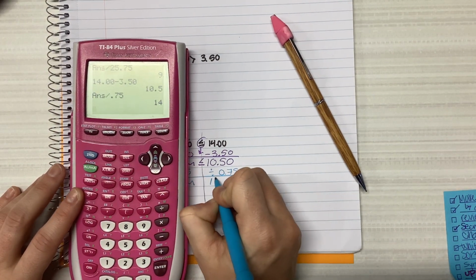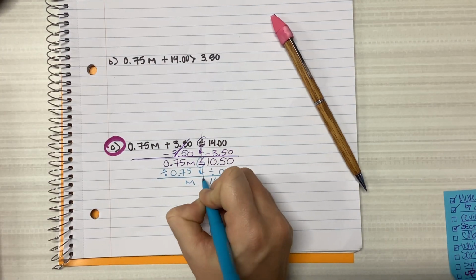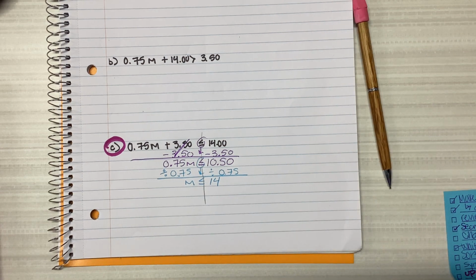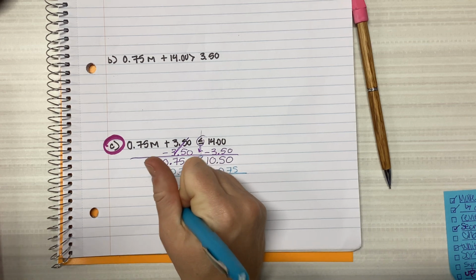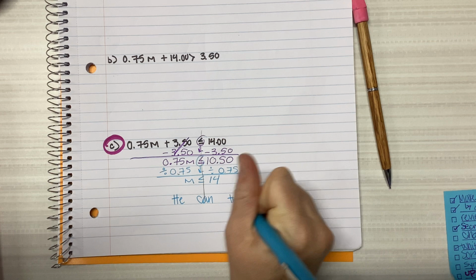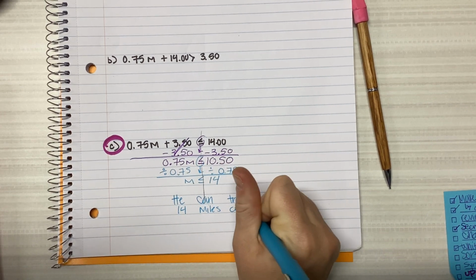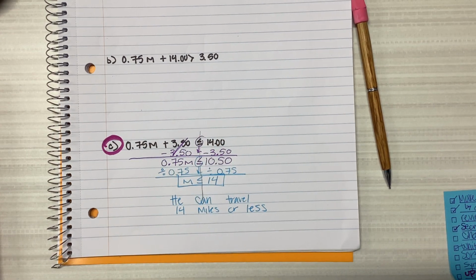This is 14. And I'm going to bring my symbol straight down. Okay, so the maximum number of miles he can go is 14. So this means he can travel 14 miles or less. And that's it.